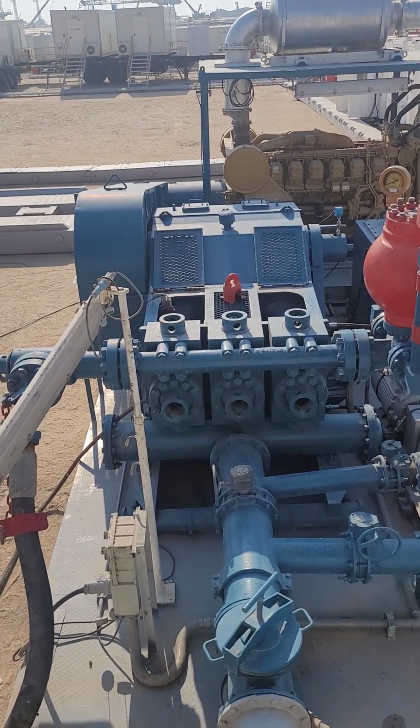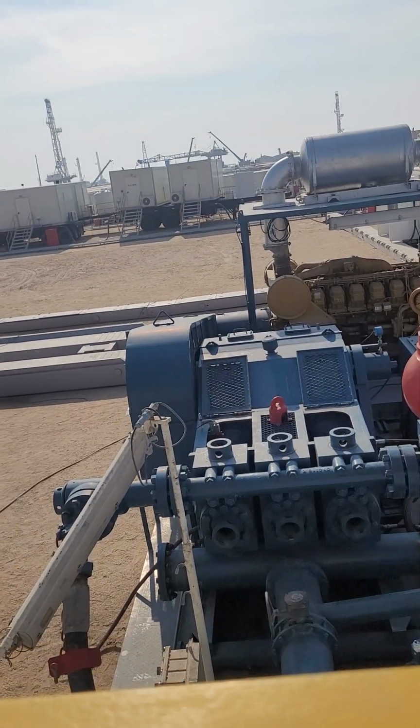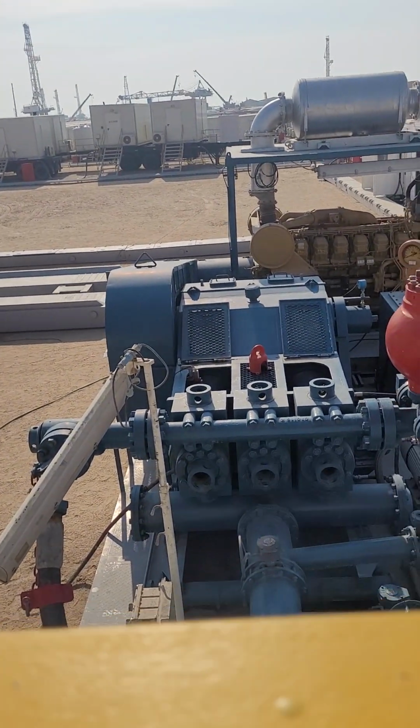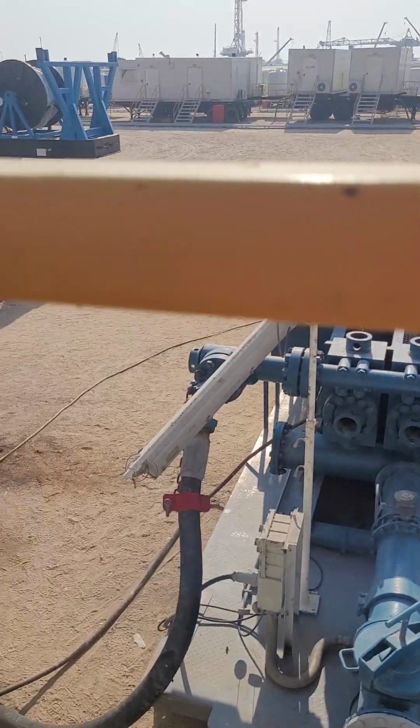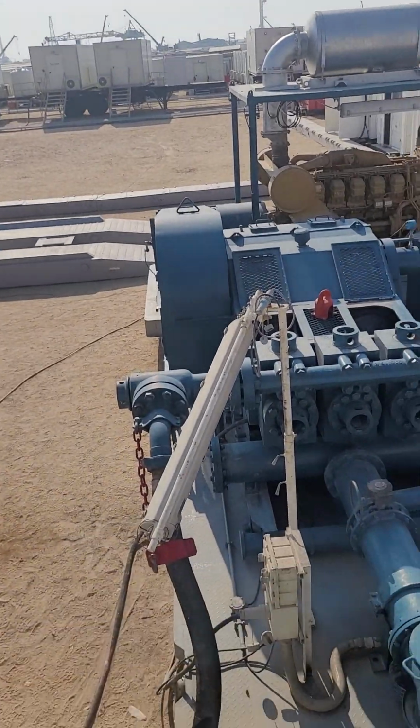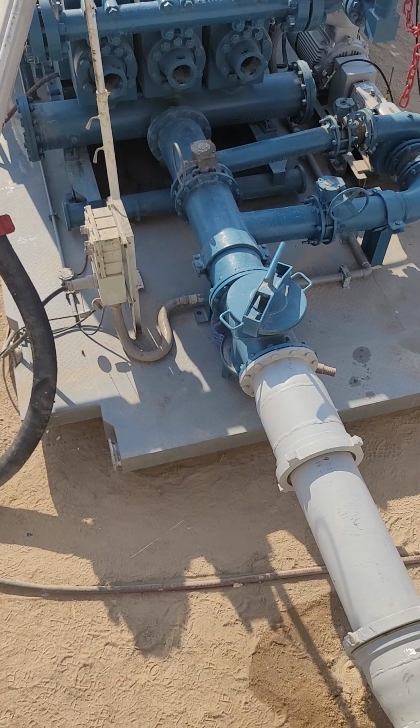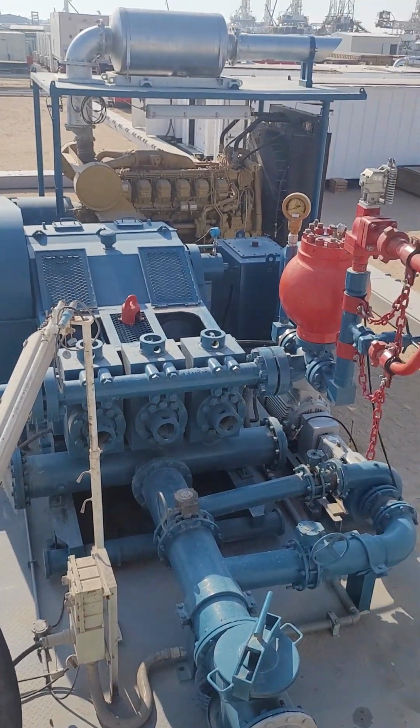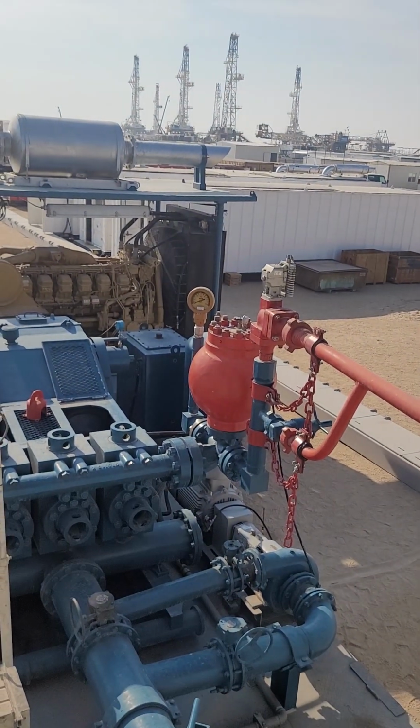What else do we have? We have to have another pump. So two pumps for a workover rig and three pumps for a drilling rig. So here only one. We take this one, and we have the dampener. This is the red one, the dampener.